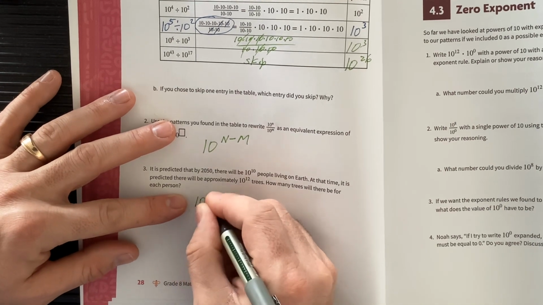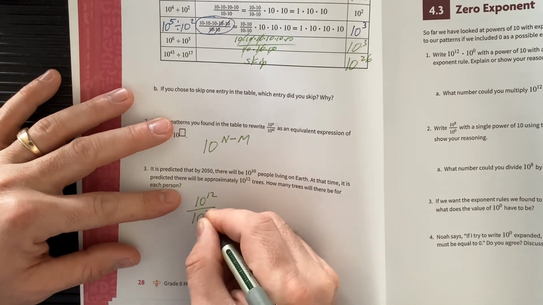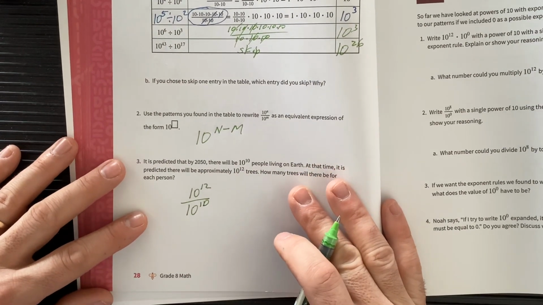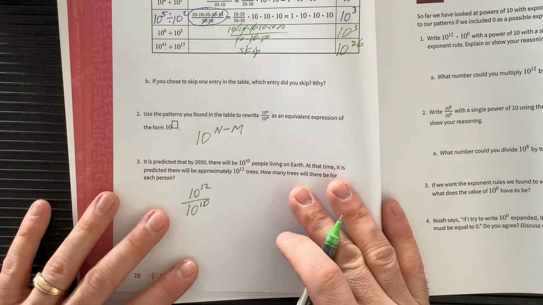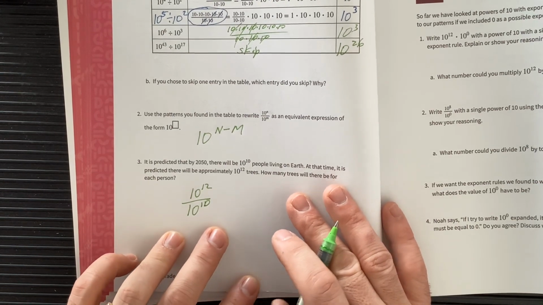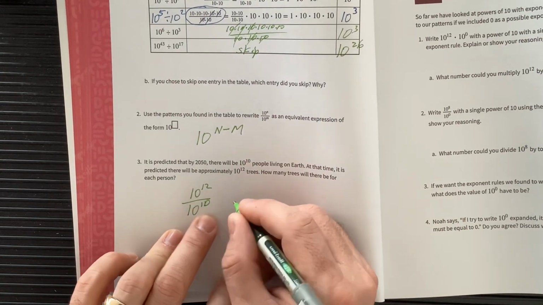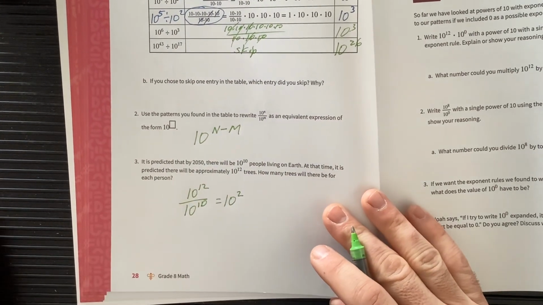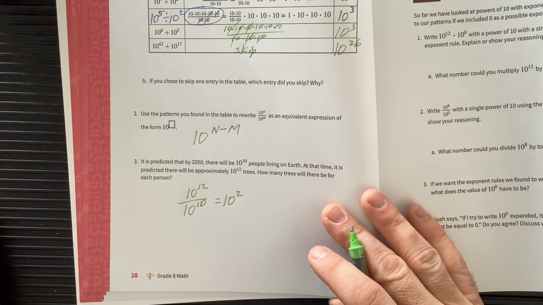All right, so it's trees divided by the people. And again, that would be a big number to write out, big number to type in, but with exponents and scientific notation, it makes it easier for us. Okay, exponents here. So I can take 12 minus 10. It'll be 10 to the second, or 100 trees for every person predicted by 2050.